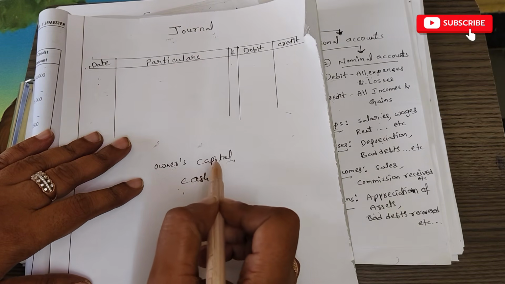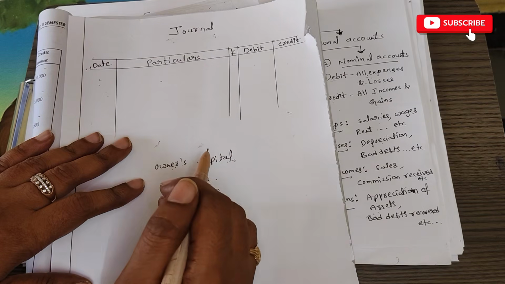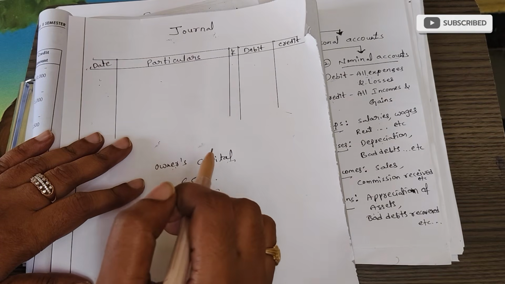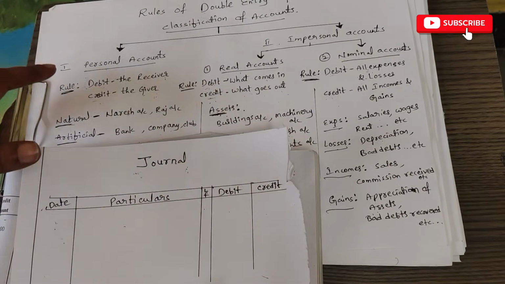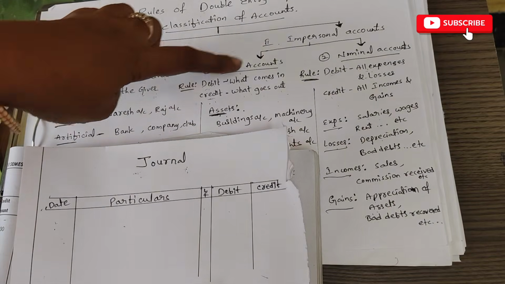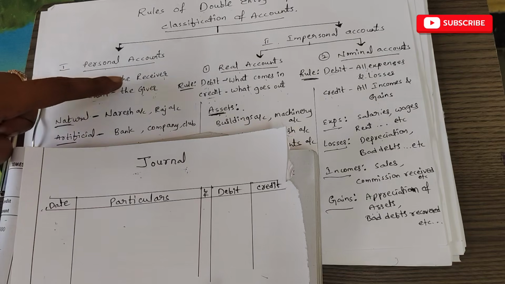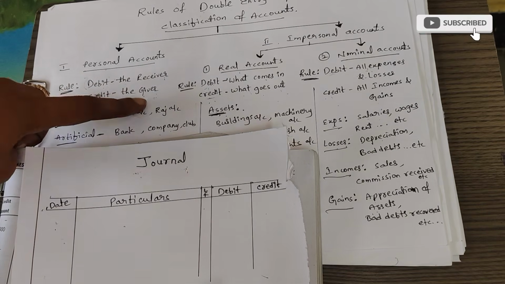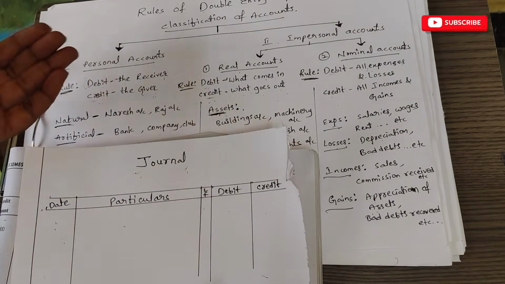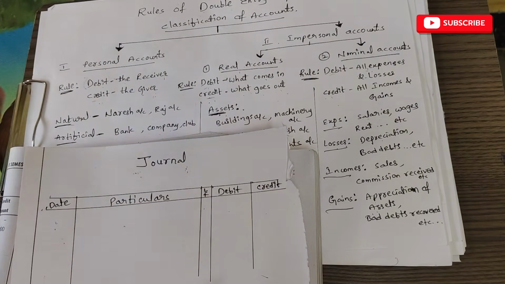So which one is debit, which one is credit? How to identify? It purely depends on the rules of the double entry system. These are the 3 rules: personal account, real account and nominal account. What is personal account? Debit the receiver, credit the giver. If the person receives the benefit, that is debit. If the person gives the benefit, that is credit.